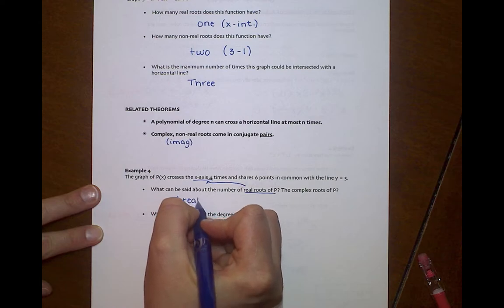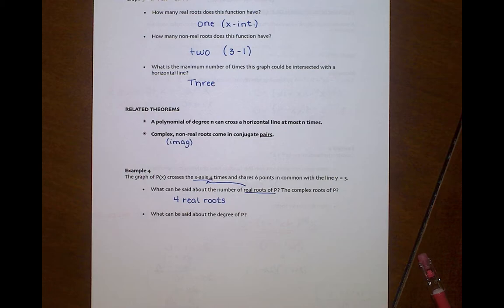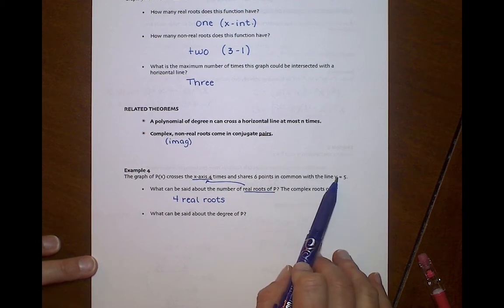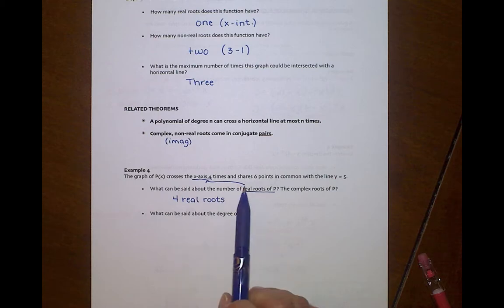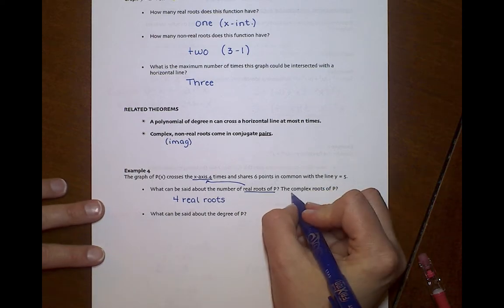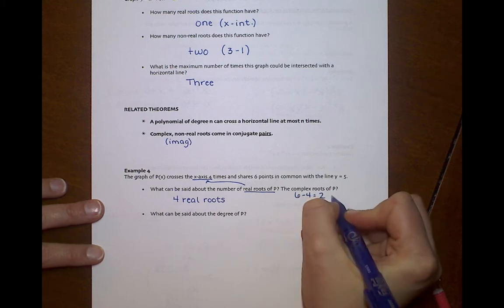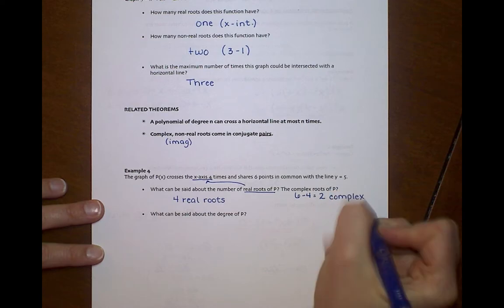The real roots are always the ones that you can point to on the graph. Okay? So the fact that I can hit this thing 6 times with the line y equals 5 tells me that I must be dealing with at least a degree of 6. Okay? And so if it's at least degree 6 and I have 4 real roots, that would tell me that I have 2 complex roots. There must be at least 2 complex roots.